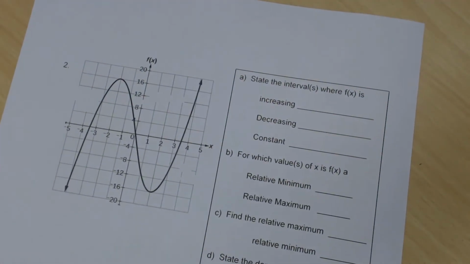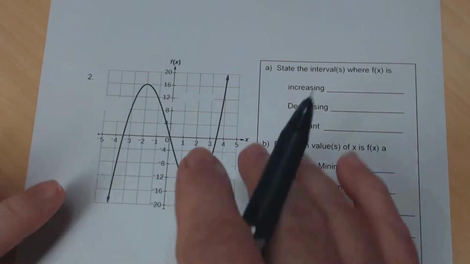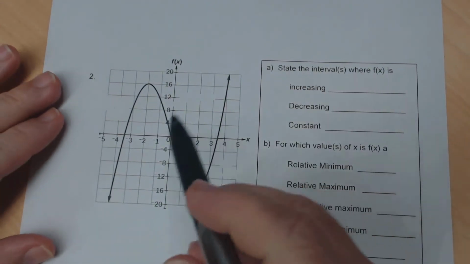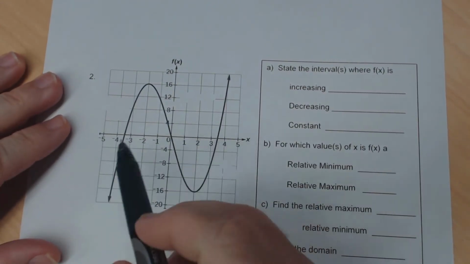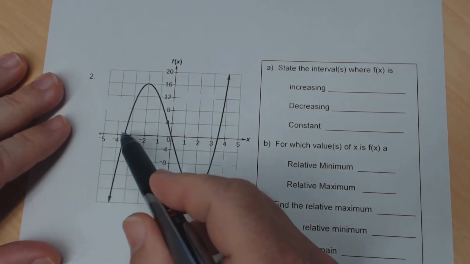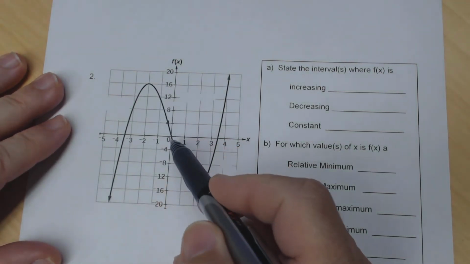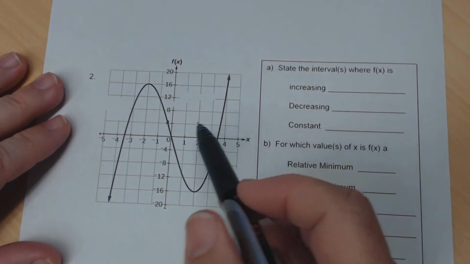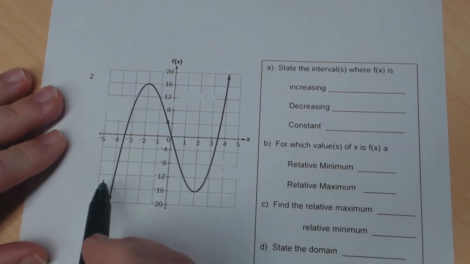Okay, same thing. Increasing, decreasing, constant. So now this time you have arrows though. As I go along the x-axis, my y values are increasing. Then all of a sudden they're decreasing. Then all of a sudden they're increasing. Okay. So now notice those are arrows, so it keeps on going.